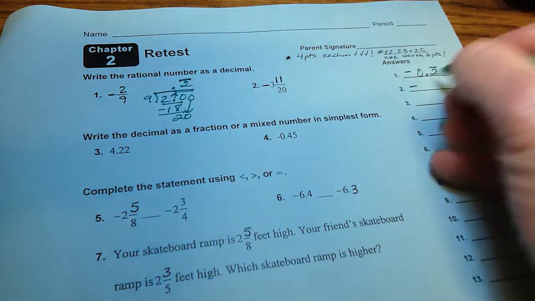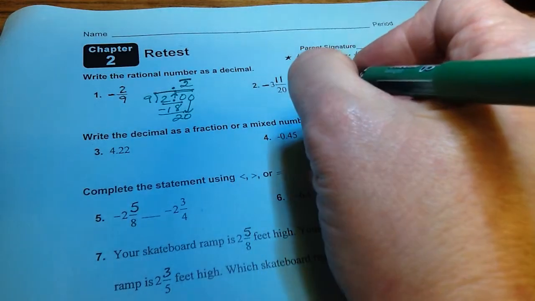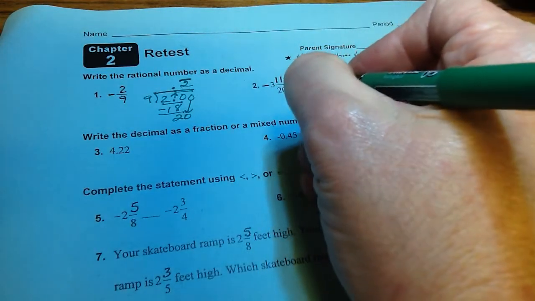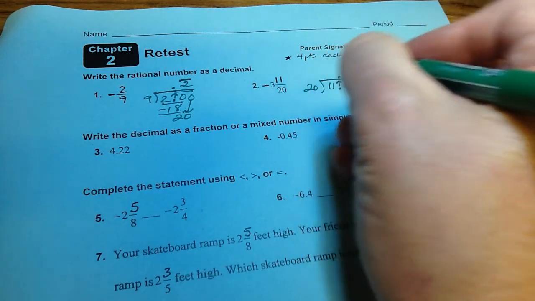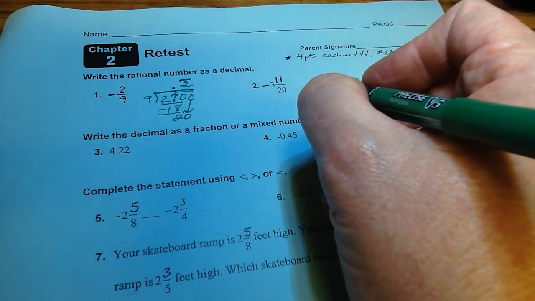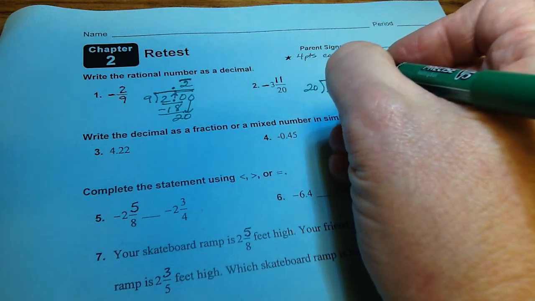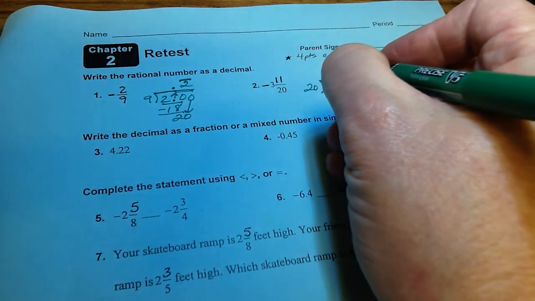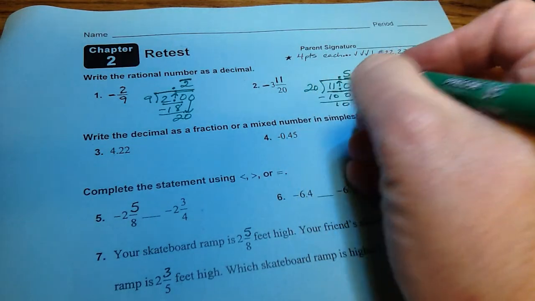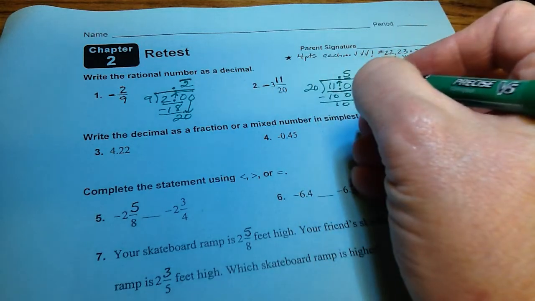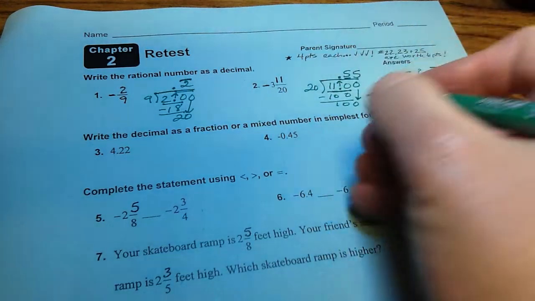Next, number 2 already had a -3 as the whole number part. We want to keep the -3 and just divide the 11 by 20. So we're going to add a decimal and a 0 again. Bring the decimal straight up and divide normally. 20 does not go into 1, nor does it go into 11, but it will go into 110 5 times. With 10 remaining, that's less than 20, so it's okay for the next number to come down. 20 into 100 is going to be 5, and then there will be nothing left.